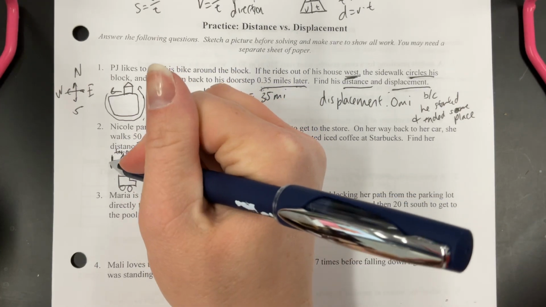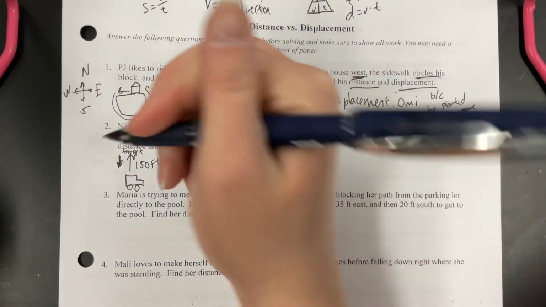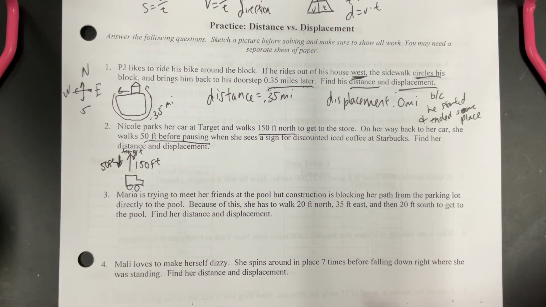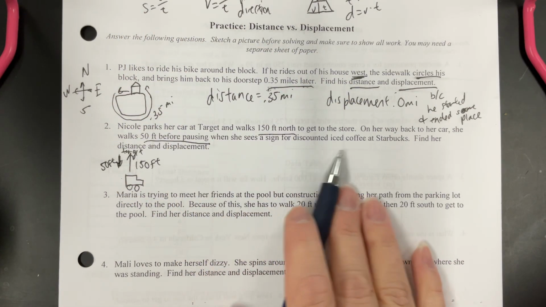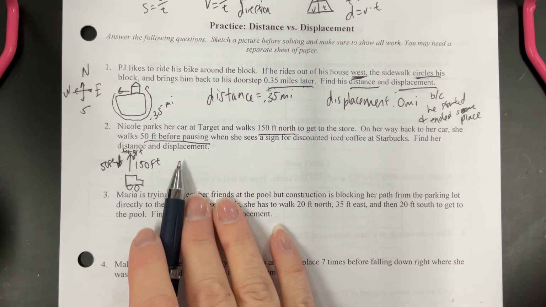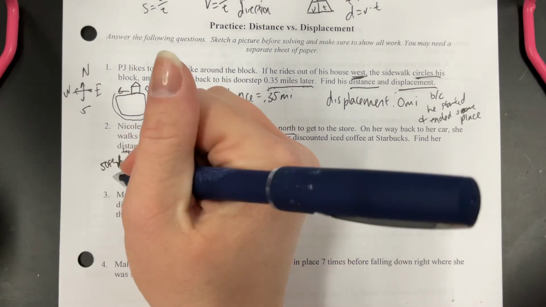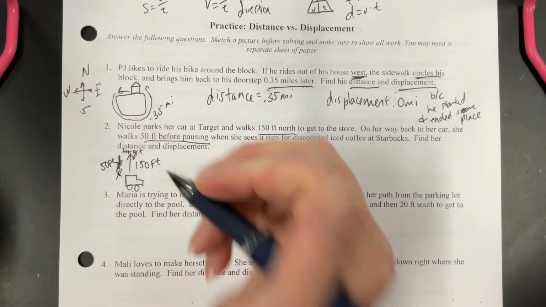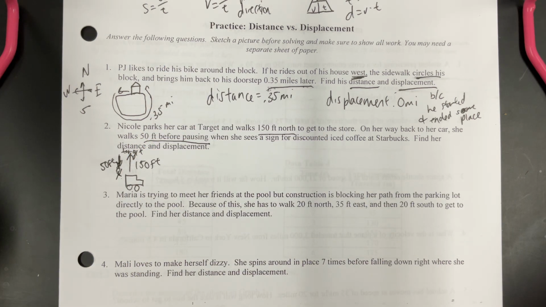So I'm just gonna draw a little arrow back the other way, and I'm gonna put 50 feet back the other way. Find out her distance and her displacement. So basically, she's decided Starbucks is more important than getting to her car, and she's left there, okay, in the middle, 50 feet down.